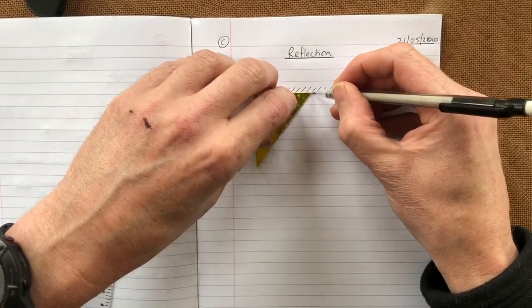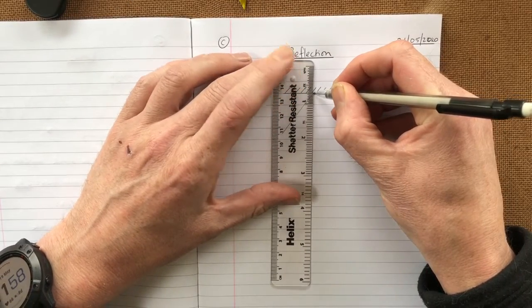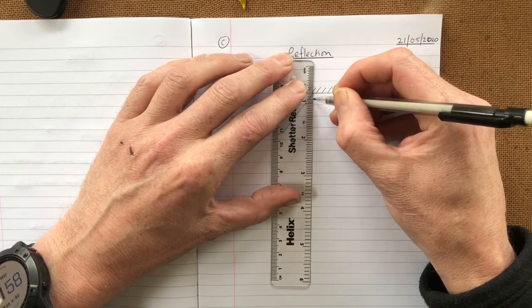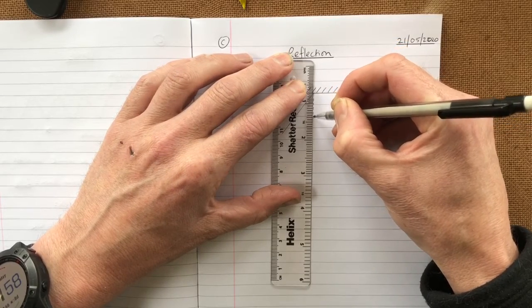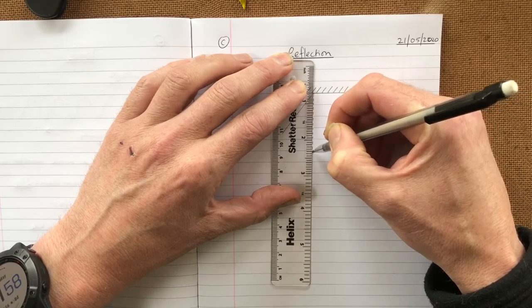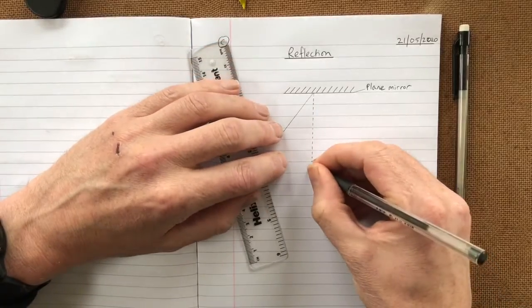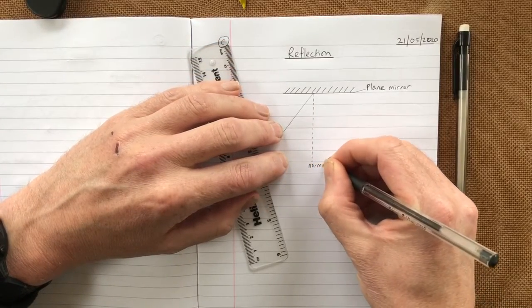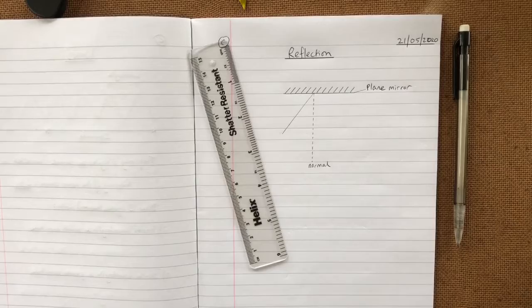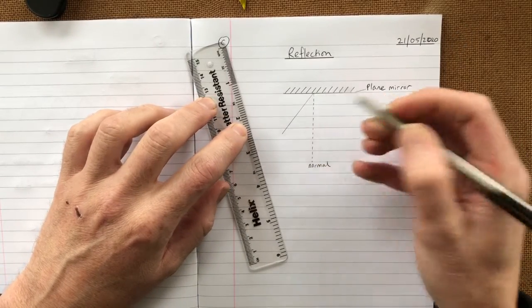And this point here, where it hits the mirror, is really important. Because here I'm going to put a vertical line, a perpendicular, so 90 degrees to the mirror surface. And we show that as a dashed line. And we call this a normal. So this is the normal. And this is a light ray coming in and hitting this point here.